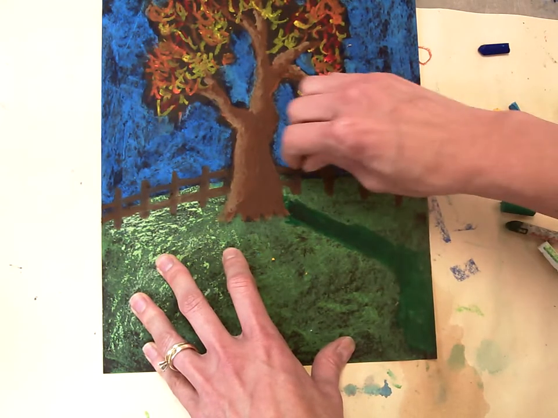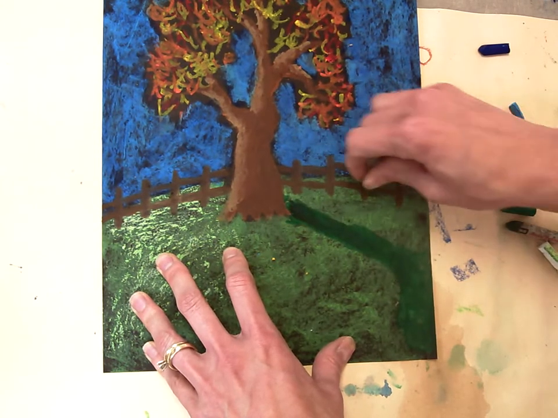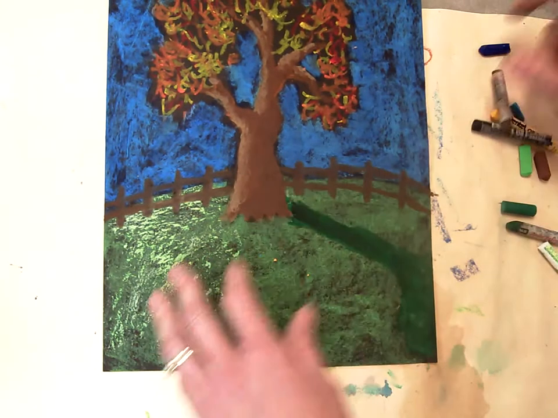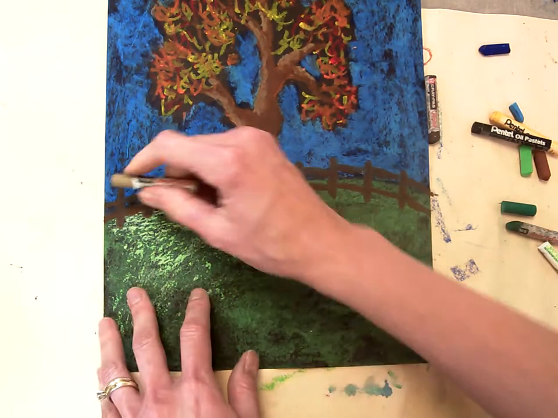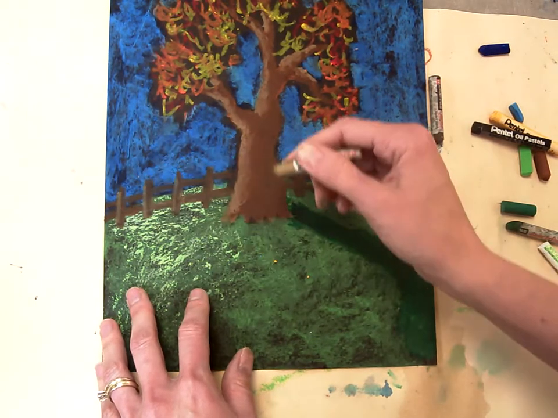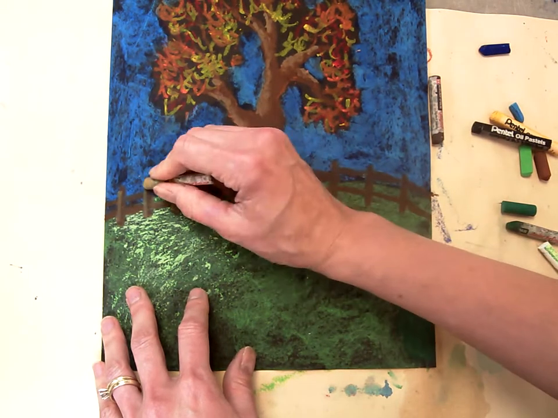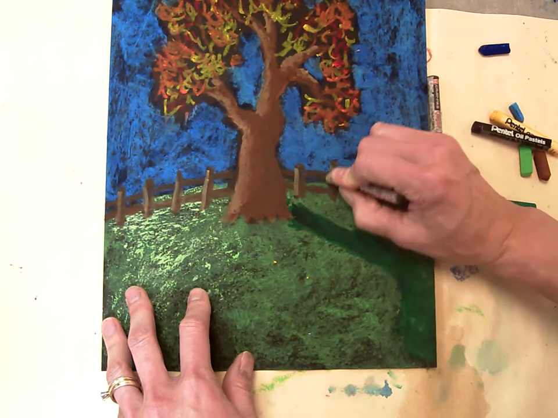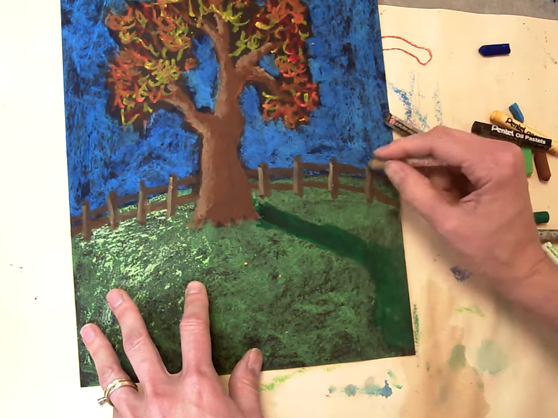There it is. It's another chance for you to practice your highlights coming up here. Every fence post has to have a highlight. The sun is shining this way, so we're going to take our lighter brown, and I'm just going to put a line of it right down each fence post. If it's a little too difficult to see, you might need to press harder or get a lighter color. You could even use yellow, or you could use a little bit of white. So there's my highlights on my fence posts.